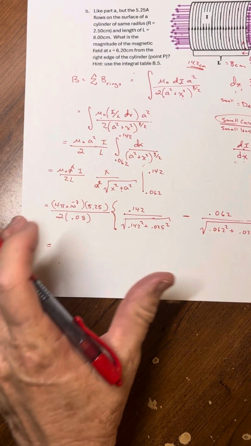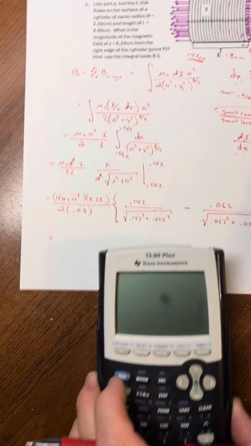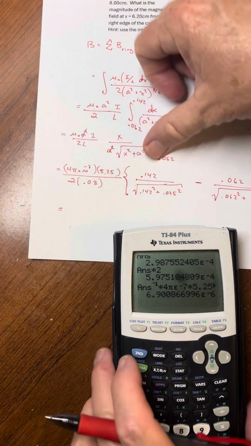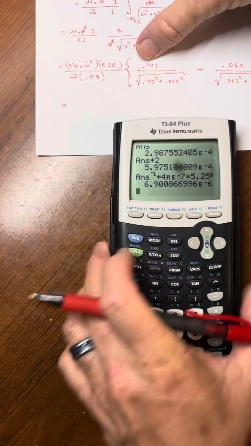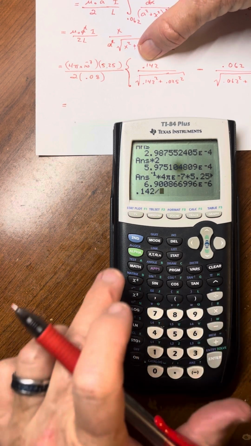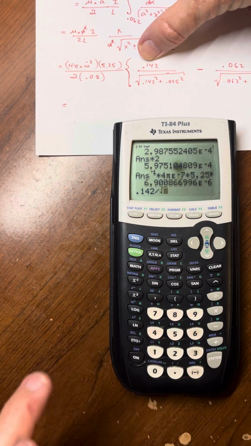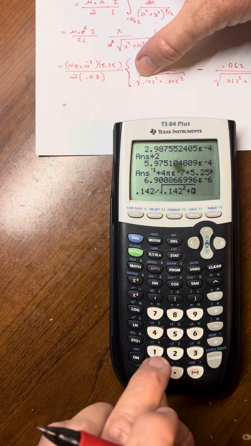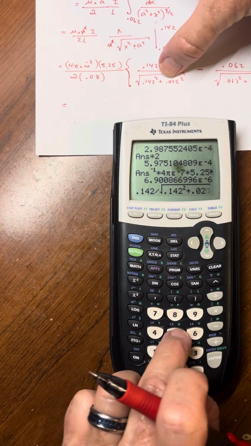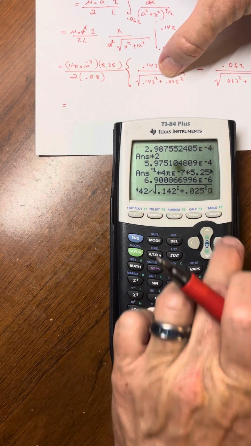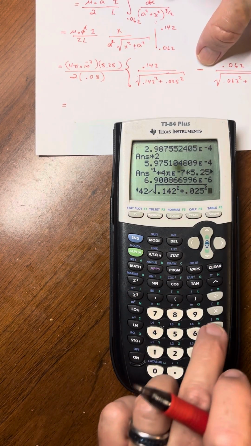All right, so not a simple one, but let's punch it in here to the calculator. So let me do the 0.142 divided by the square root of 0.142 squared plus 0.025 squared, and then we'll end the first square root.